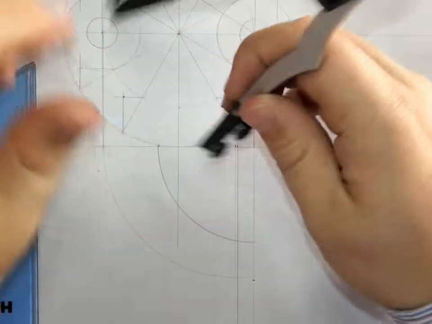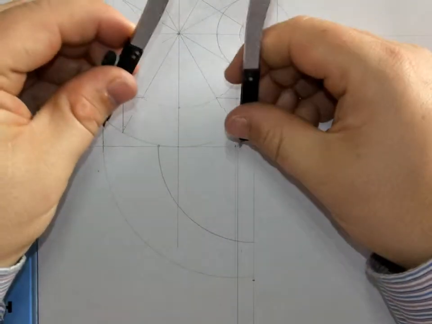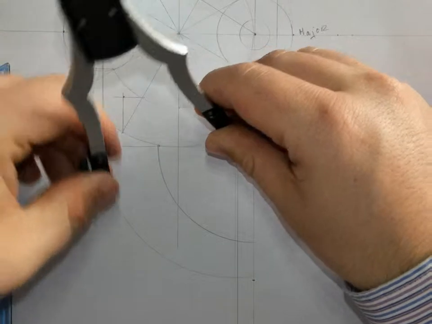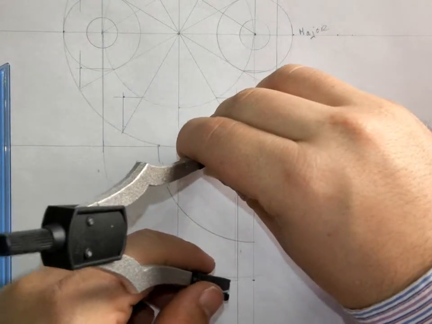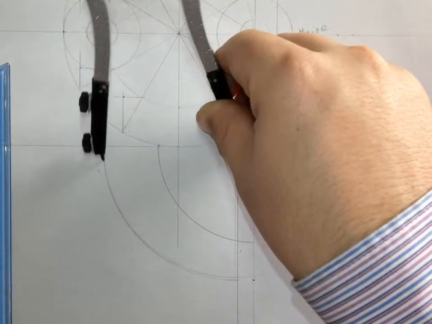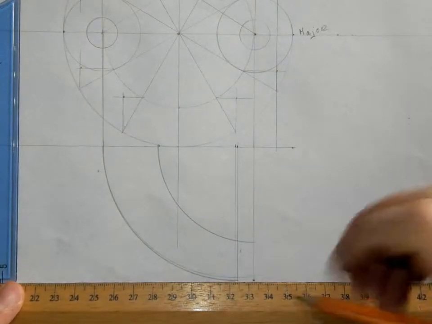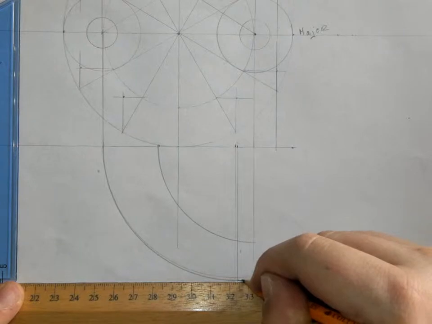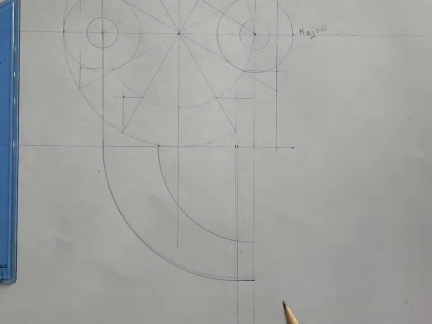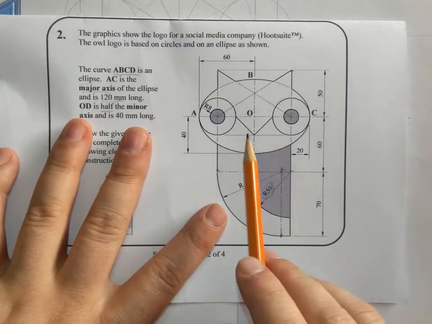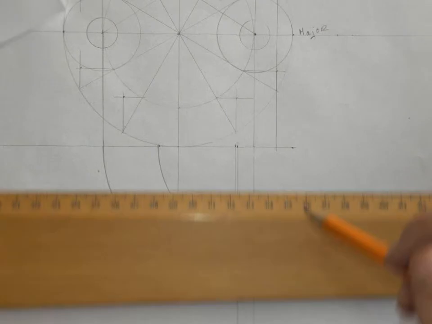So radius 70, as I said. Swing down until you hit that center line. Mark it in, and then line across. Okay, and there's the bottom section of it. Don't forget now the nose. The nose has to be done here. So the nose is rather simple there.